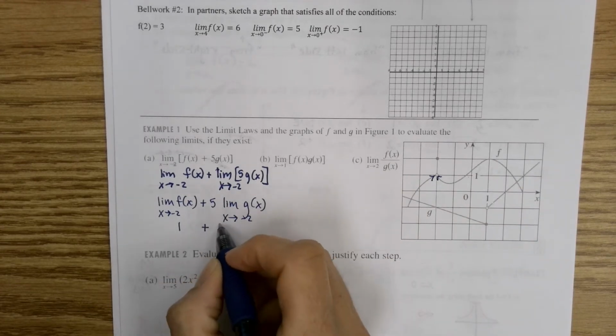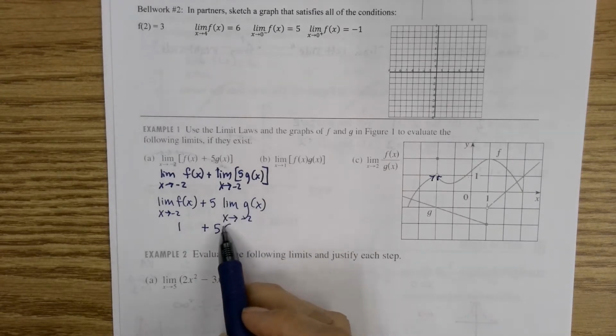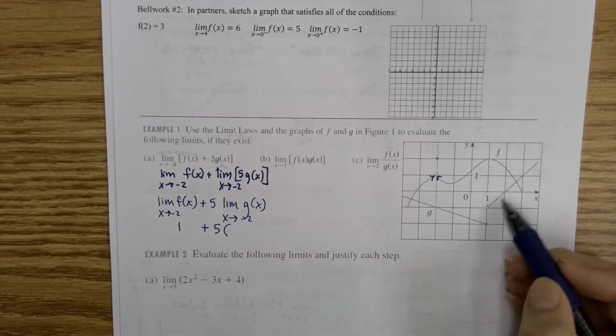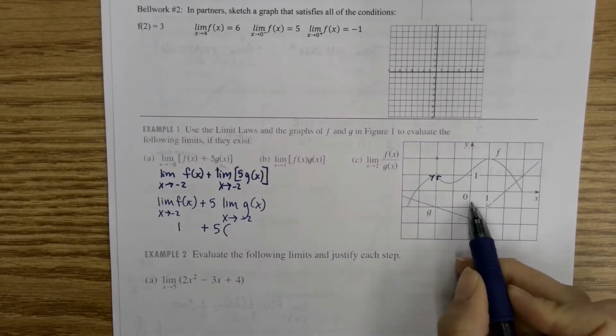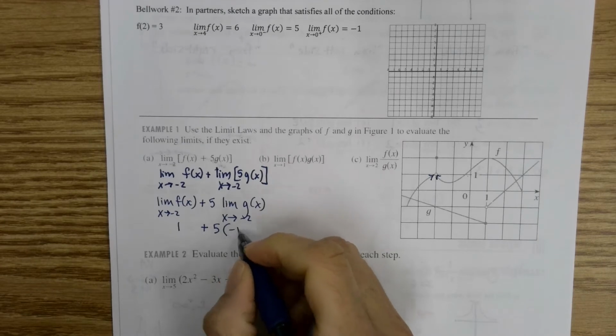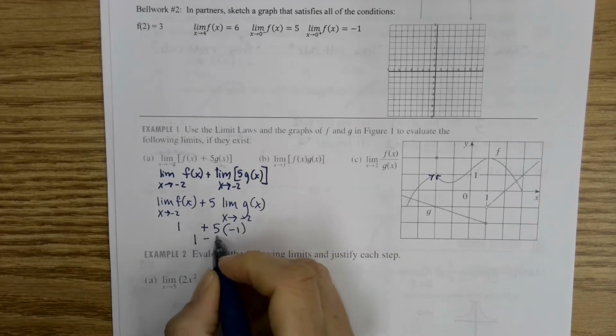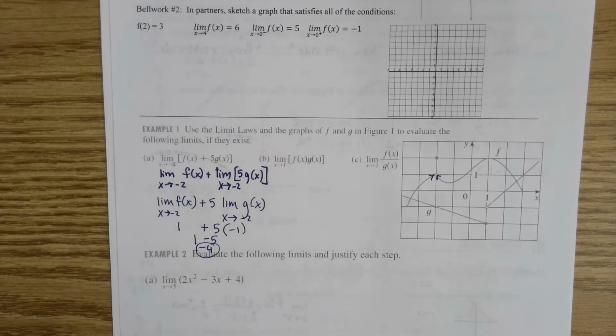And then I'm going to carry down my 5. And now I'm going to evaluate the limit of g of x as x approaches -2. So g of x is my linear piecewise down here. So as x approaches -2, what is g approaching? Well, that would be approaching a -1. So we would have 1 minus 5, which is -4 for my final answer there.